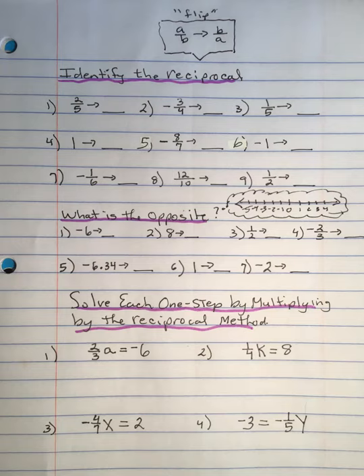So today we're going to practice solving by multiplying by the reciprocal. But before we can do that, we have to be able to identify the reciprocal of given problems. So the reciprocal is when you just basically flip your fraction. So the reciprocal of 2/5 is just 5 over 2.